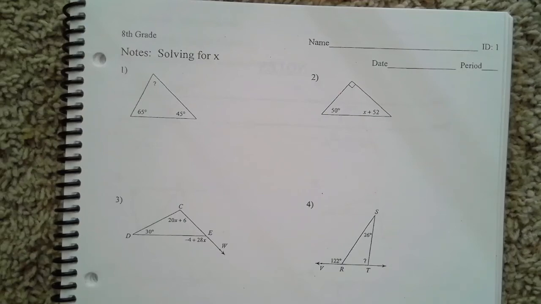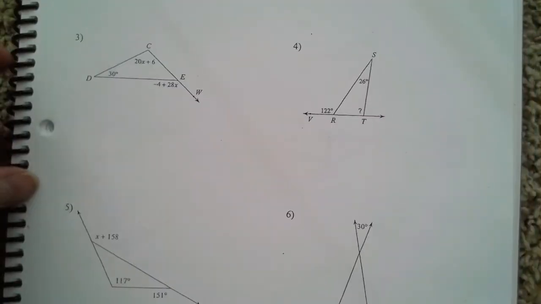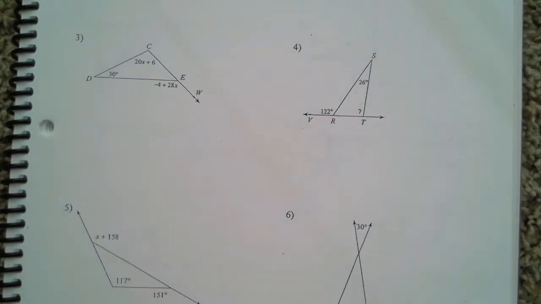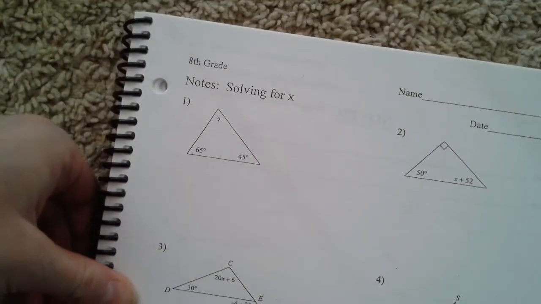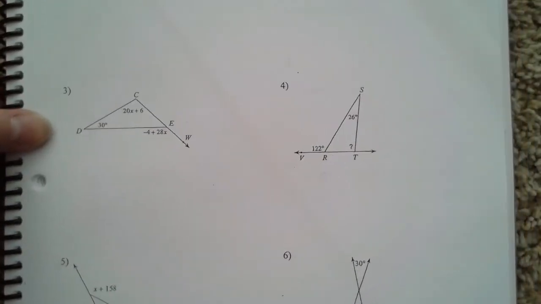Alright guys, so today we are solving triangle problems to find missing angles, and they're so much fun. We're going to do problems like 4, 5, and 6 today, and we did those other problems a different day, so don't worry about those. This is on page 105, or just this note, solving for x page. That's on your module.